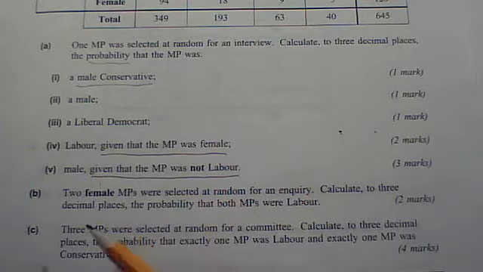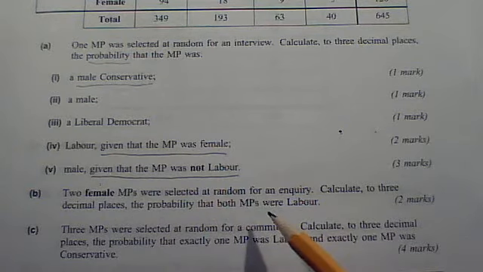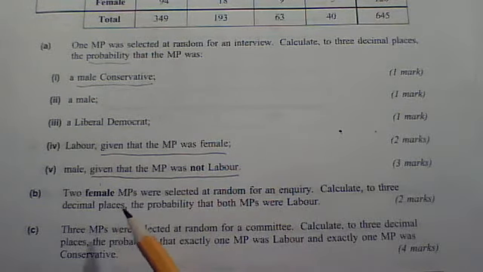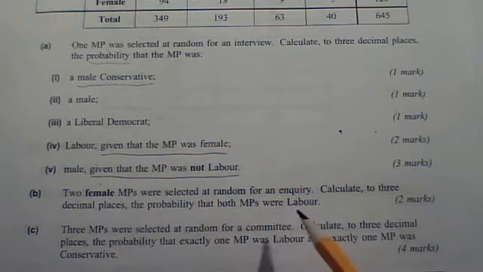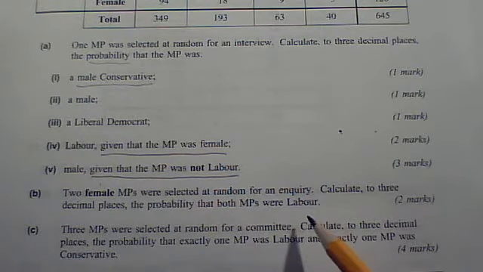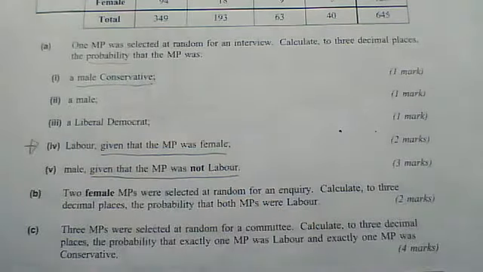In the next part, part B, we're selecting 2 female MPs for an inquiry, and we want them both to be female. So we want both of those females to be Labour. So the first probability you need is that the first MP you pick from the females will be a Labour MP. So that probability you've already done.